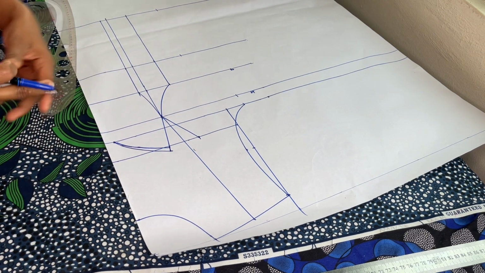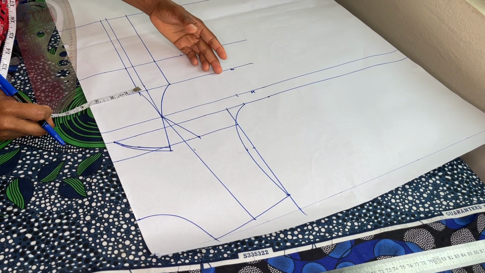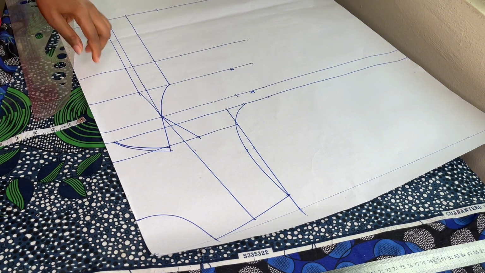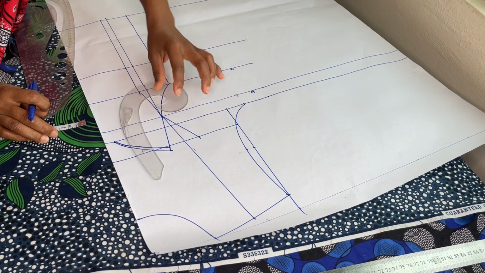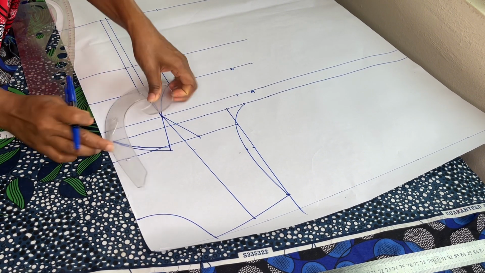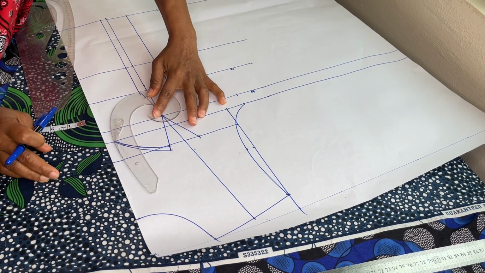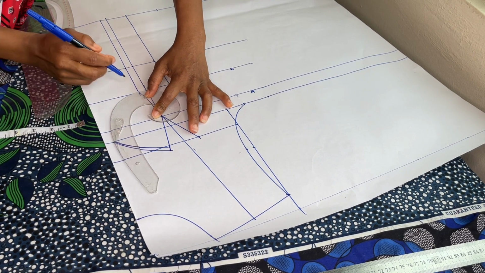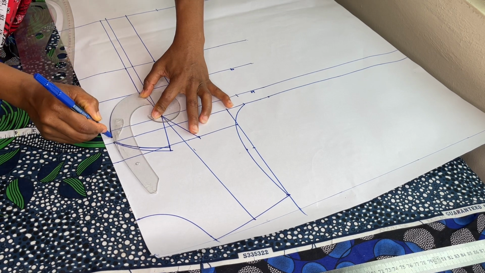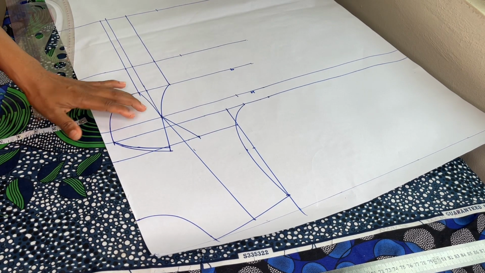Then after this one, we're gonna come to this side. For this one, you just need to get your hammer cuff or whatever cuff you have. Then just take it from here and take it to the other bust. So the front part of the cup is ready.